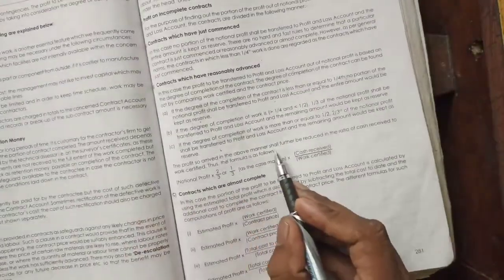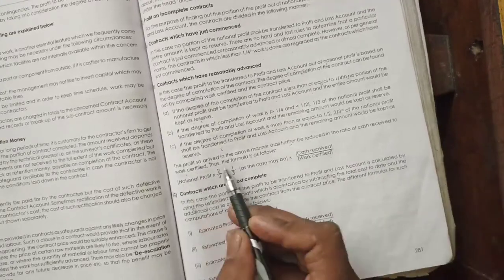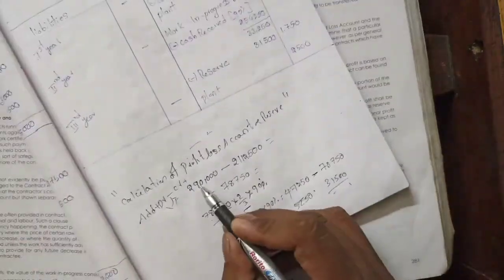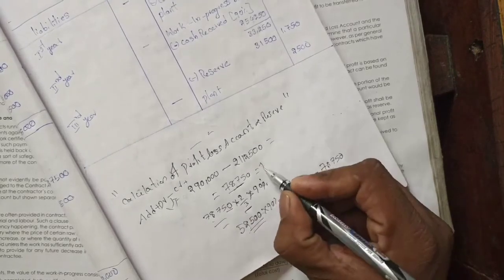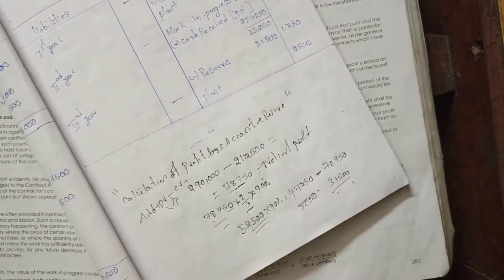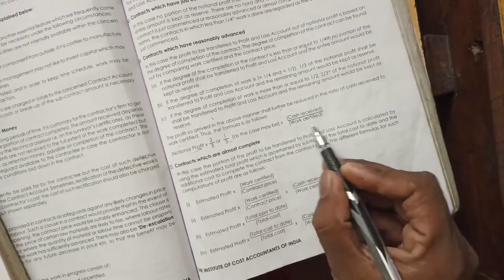So the profit so arrived above shall be further reduced in the ratio of the cash received and work certified. Thus the formula is as follows: 2 by 3 notional profit into cash received by work certified. So we subtracted profit and loss. This is the notional profit, after deducting debit side, credit side. So after reduction we subtracted either profit and loss account and reserve. So hopefully clear.